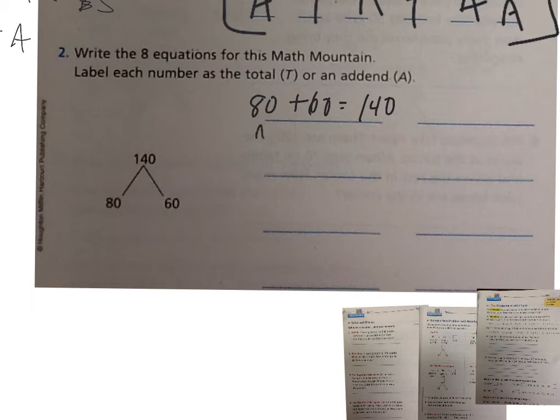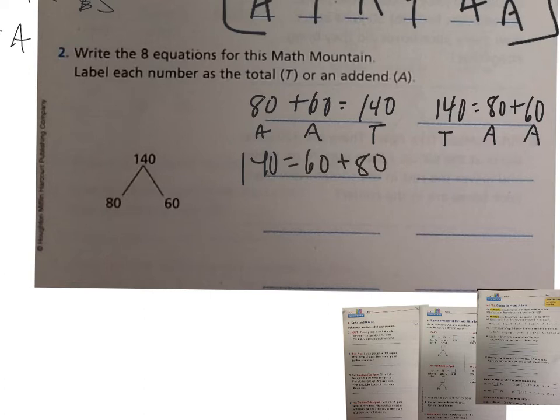And then underneath it, I want you to say A, T. Then we'll do, obviously you're going to run out of room in the last one, at least I am. Next one we'll do 140 equals 80 plus 60. So here's T, A. Realize it means the same thing. Next you could do 140 equals 60 plus 80. You see I'm just switching around the add-ins. So total, A. And then I could do 60 plus 80 equals 140.